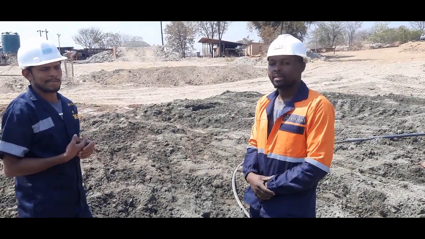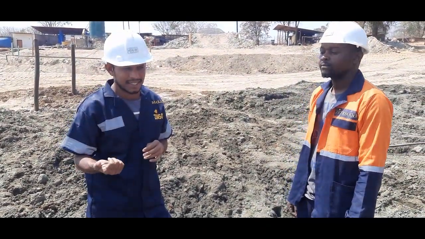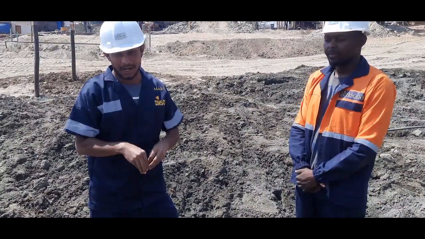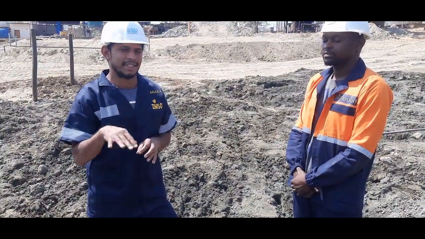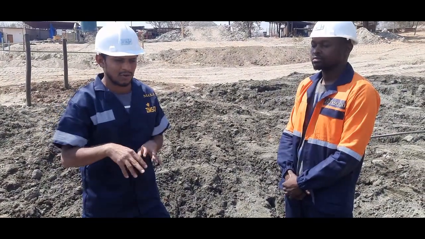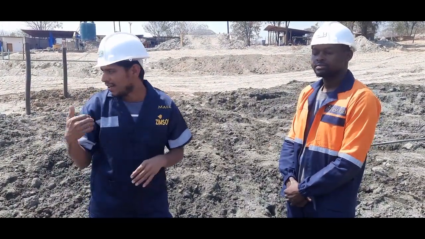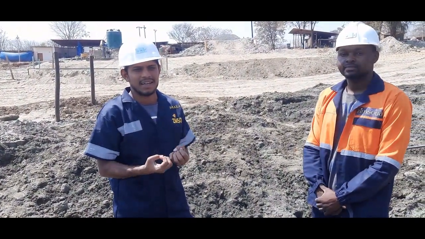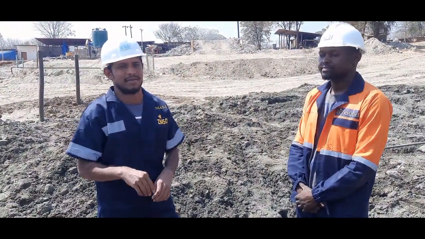leaching process. Vat leaching is a gravity leaching process because we don't have any agitators to agitate our work. So that is why we dry, to accelerate the oxygen and percolate our solution.